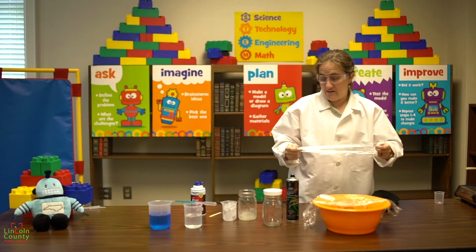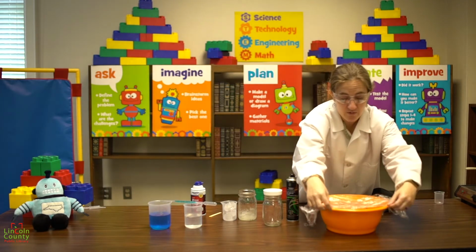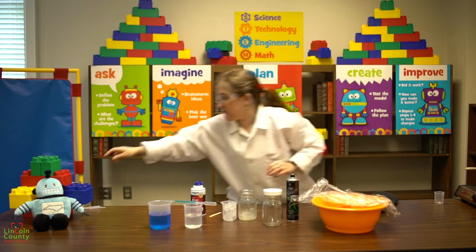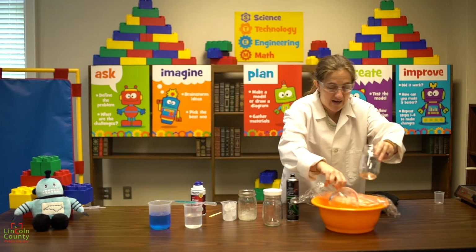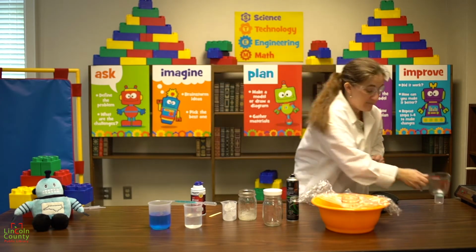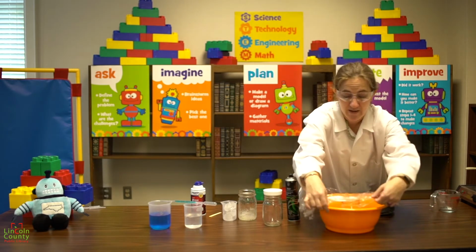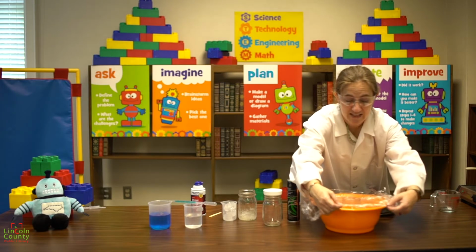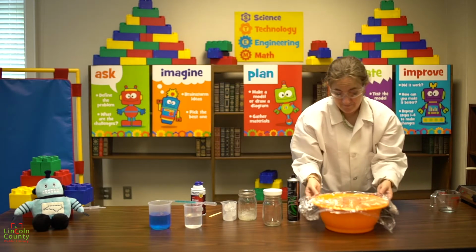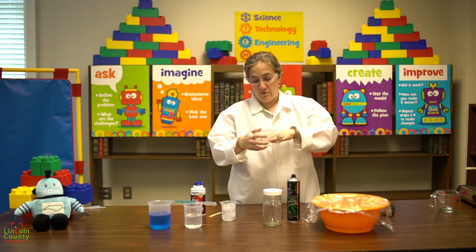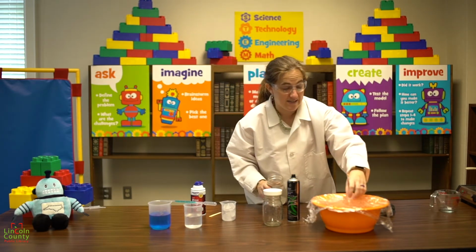I'm adding in a bowl to collect our water. Actually, I'm going to switch out that bowl for a jar because I'm going to need this again in a minute. So our jar is going to be where we might have some precipitation collect. And then on top, I'm going to put some ice.